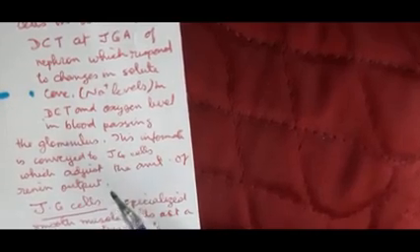Then this information is conveyed to JG cells. Means when sodium levels and oxygen levels are changed, the information goes to JG cells. Then these JG cells, that is the juxtaglomerular cells, or you can say renin producing cells, which are in the inner lining of the afferent arteriole near the DCT, adjust the amount of renin output.